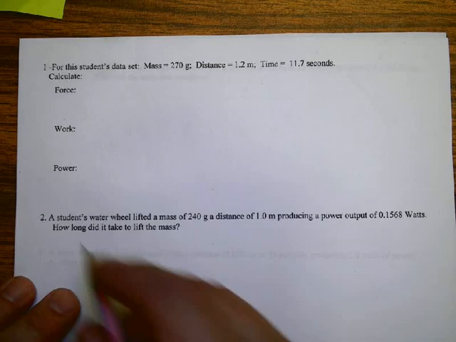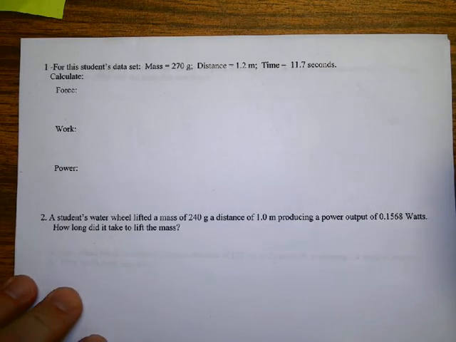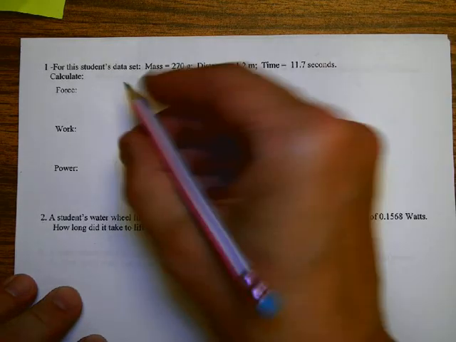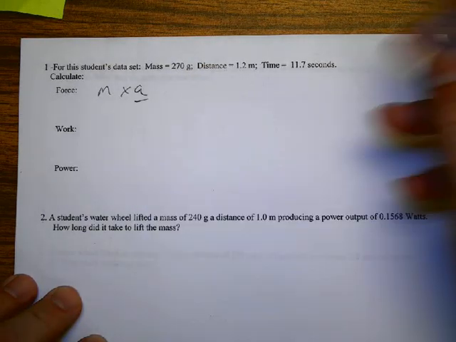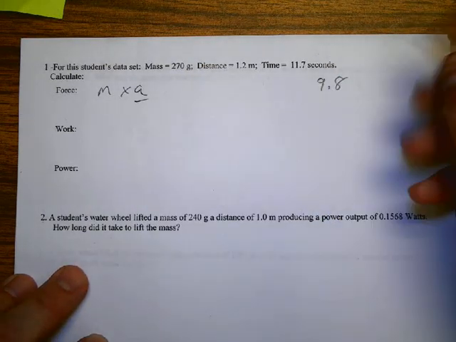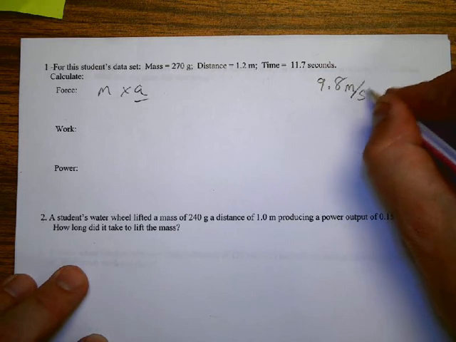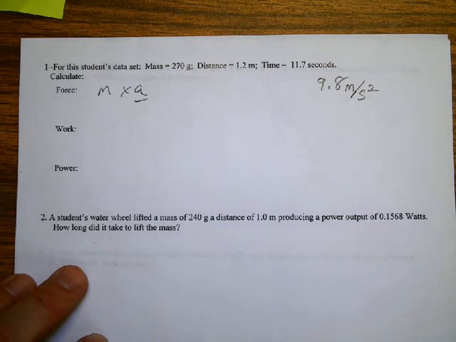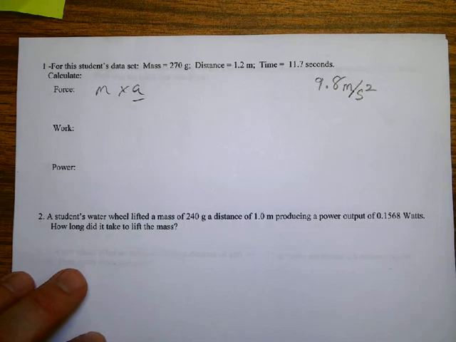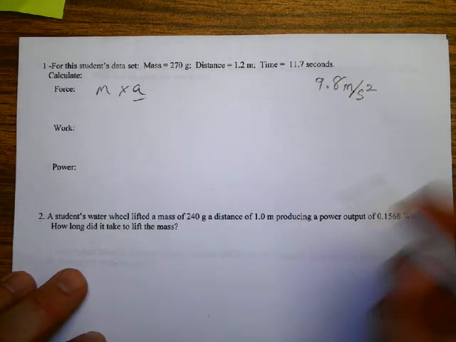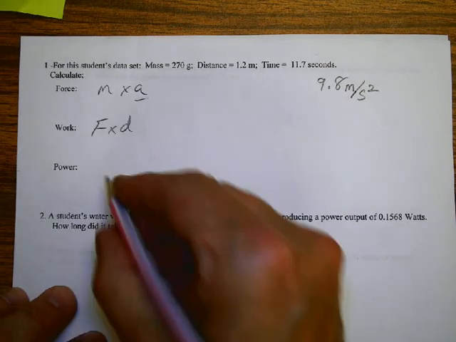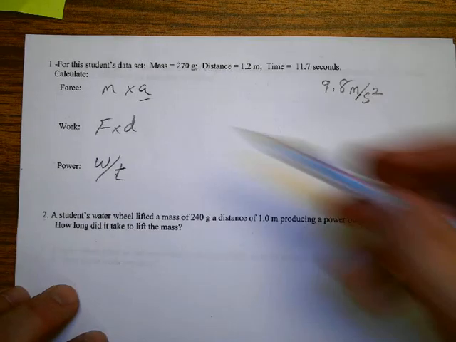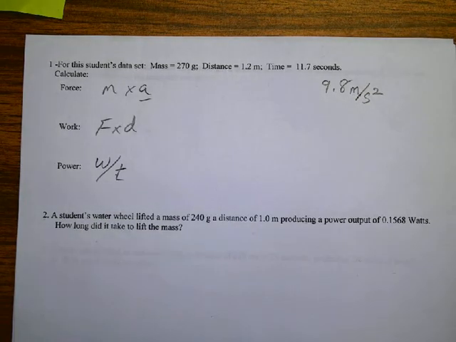All right, these questions for number one are all straightforward. The force is equal to the mass times the acceleration of gravity. For all these problems, the acceleration will be 9.8 meters per second squared because we are lifting them against the pull of Earth's gravity. Then your work will simply be the force times distance, and the power will be the work divided by the time. These are just straightforward, like we showed you as examples in the classroom.